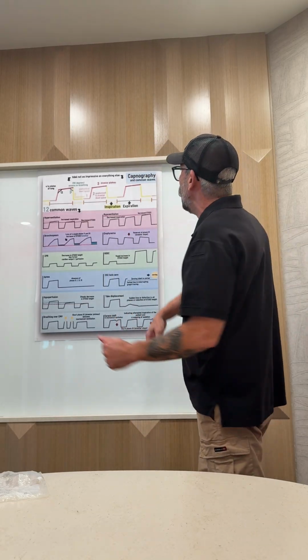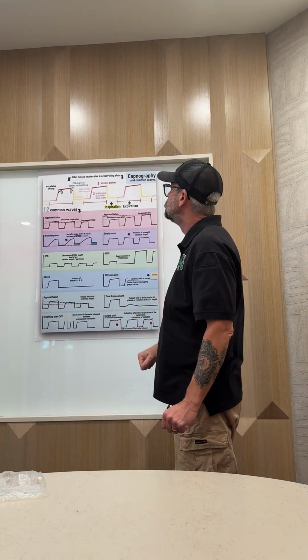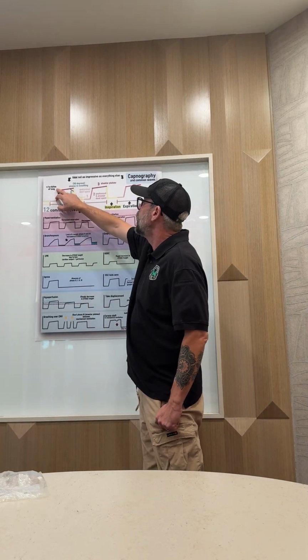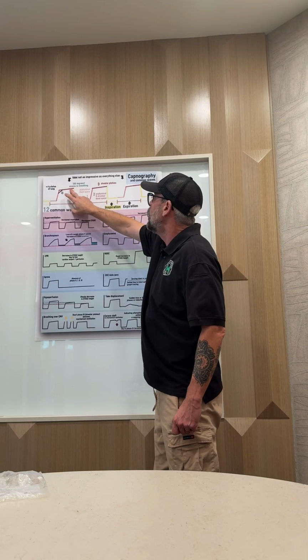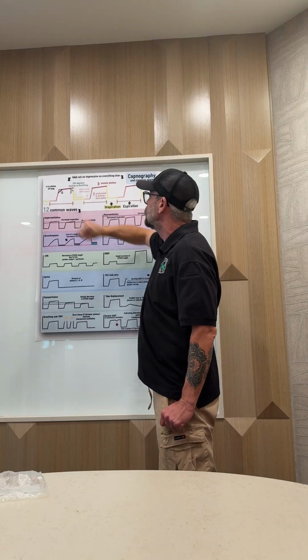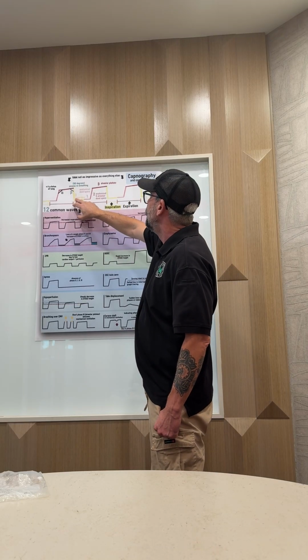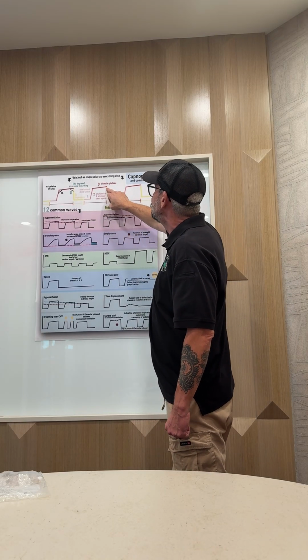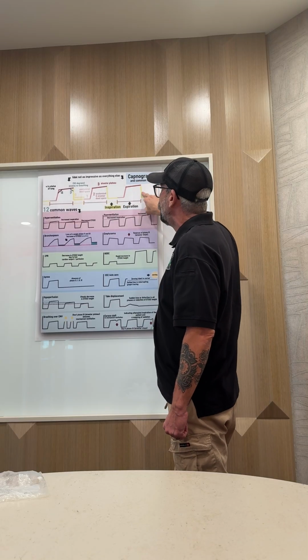So when we look at capnography waves, we're going to start with what is normal. Normal is right up here on top. In normal, we have the expiratory, we have the dead space, and then we have the inspiratory. And if you notice, it's going to have a slight upward slope to it, and it is going to be nice and uniform and all roughly about the same height.